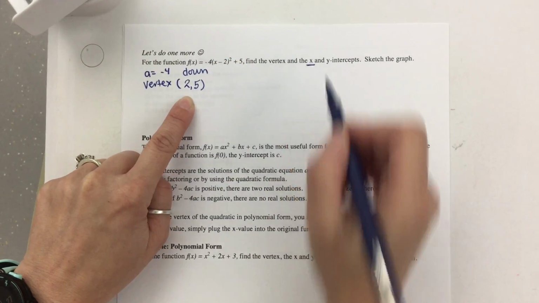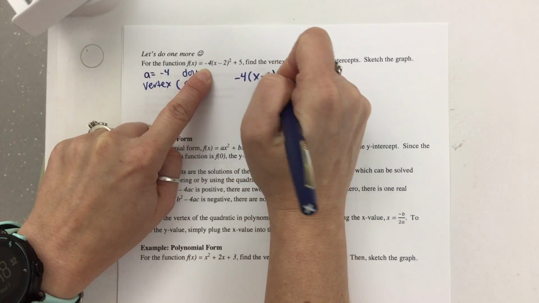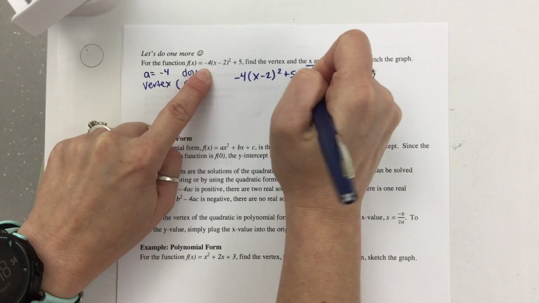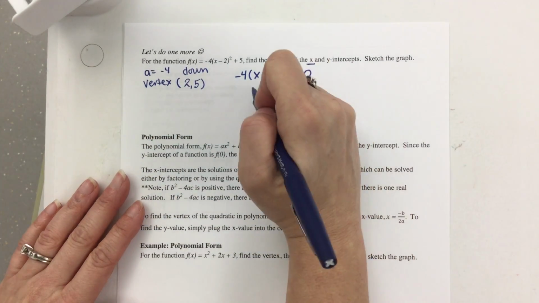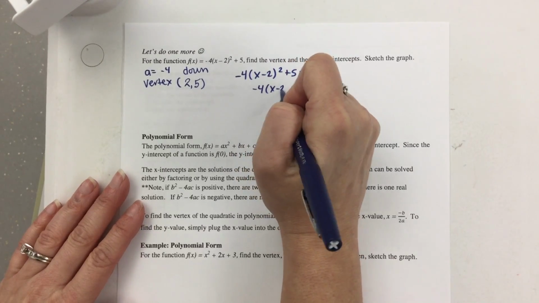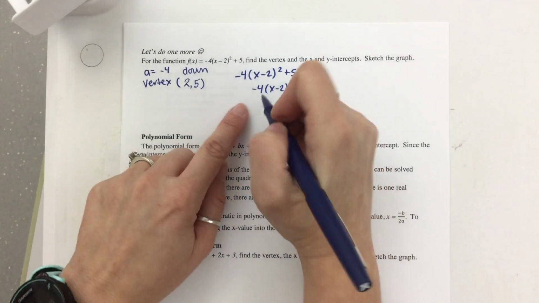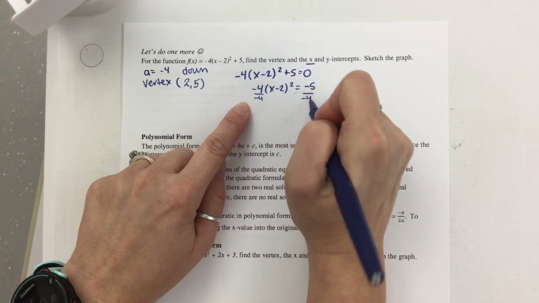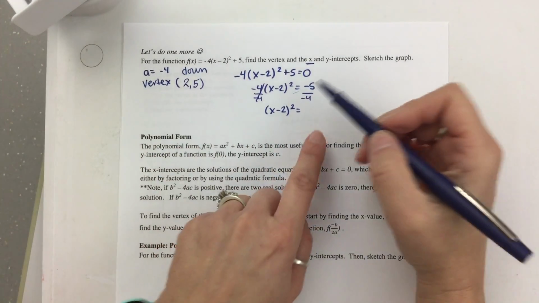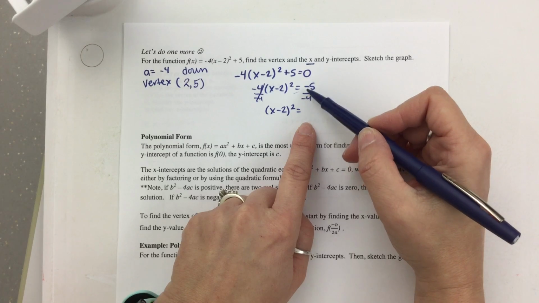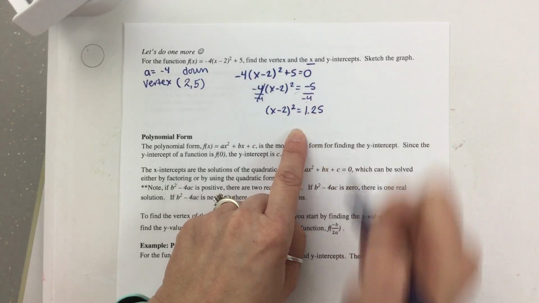To find your x-intercepts, you take the function and you set it equal to 0. Now from here, I solve, so I'd have to minus 5. Negative 4 times x minus 2 squared equals 0 minus 5 is negative 5. Divide by that negative 4, so I have x minus 2 quantity squared equals negative divided by a negative is a positive. 5 divided by 4 is 1.25.